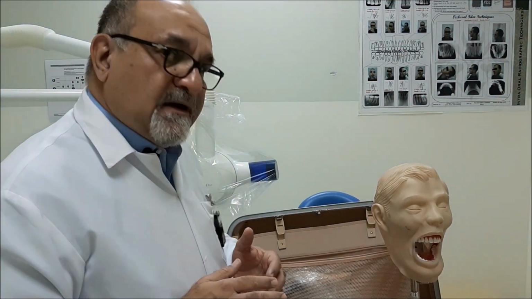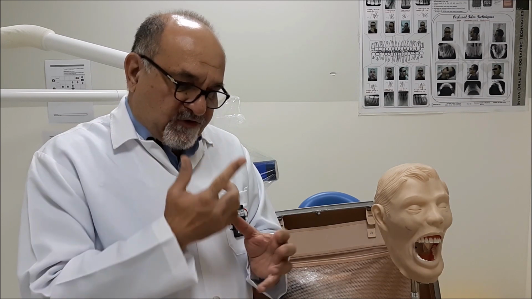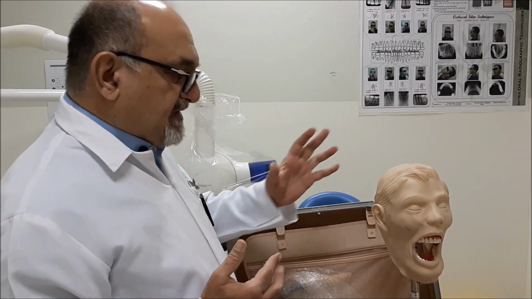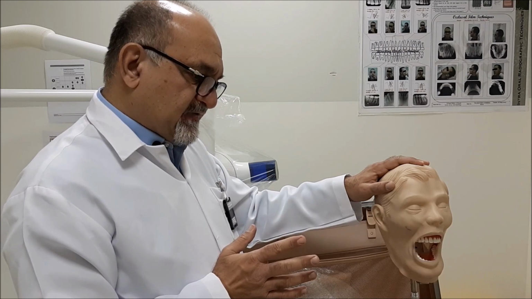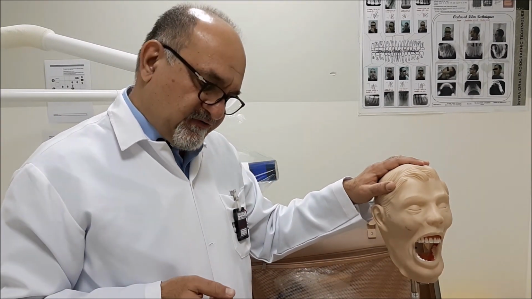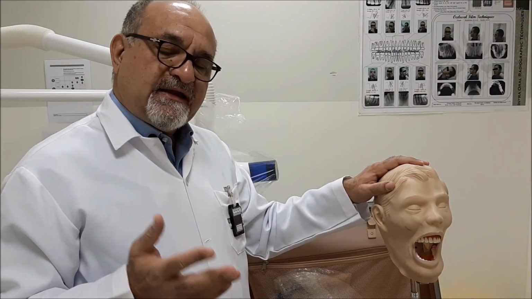So in the tube shift technique, suppose we have a patient, which is most commonly done in endodontics and in surgery, who has two canals, like in an upper four, a buccal and a palatal root.